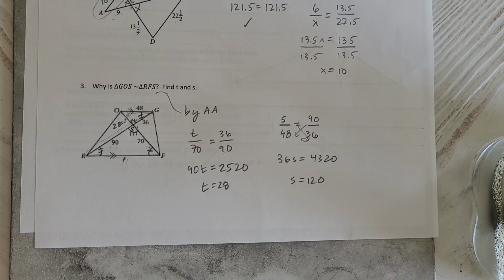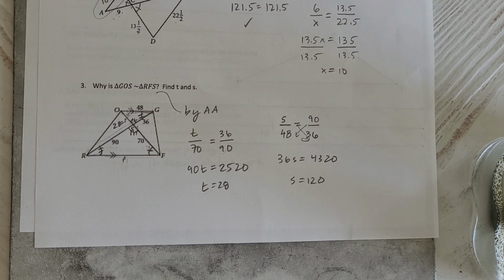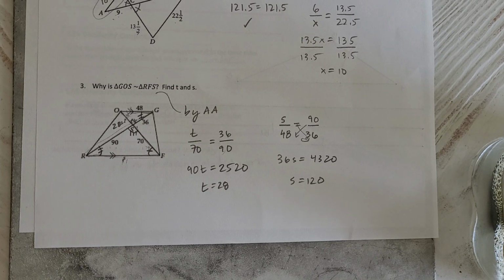All right, so just understanding what similarity shortcuts work, and then just reinforcing how to find the missing lengths and sides of similar figures. So that wraps up lesson 7-2.